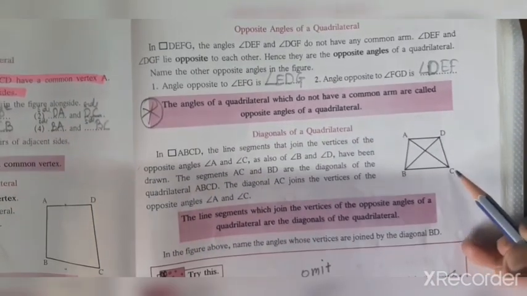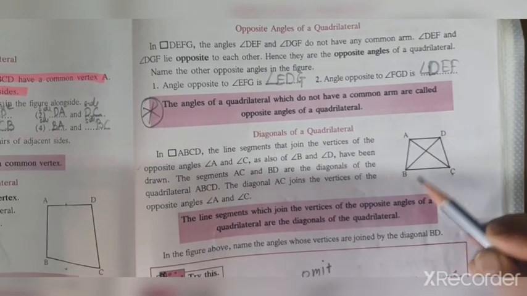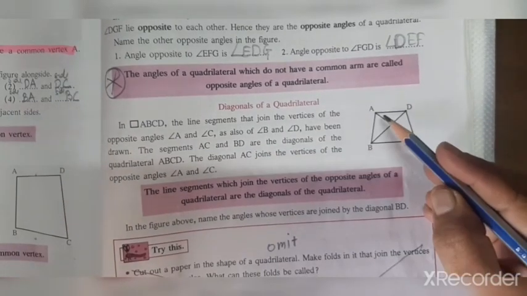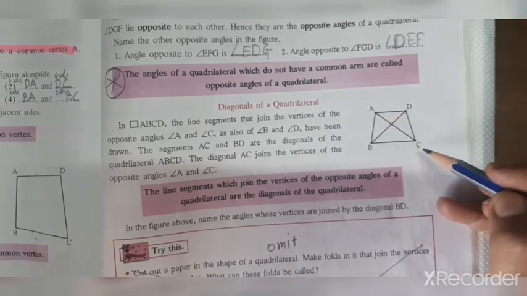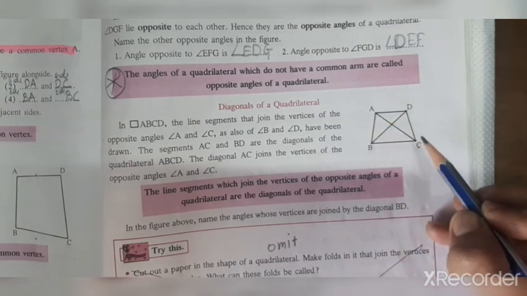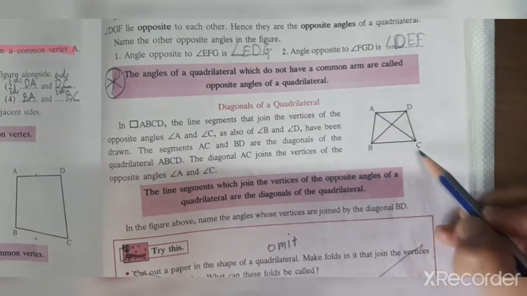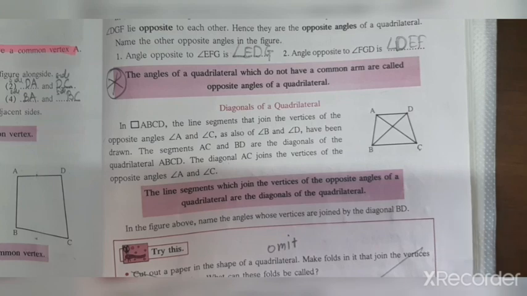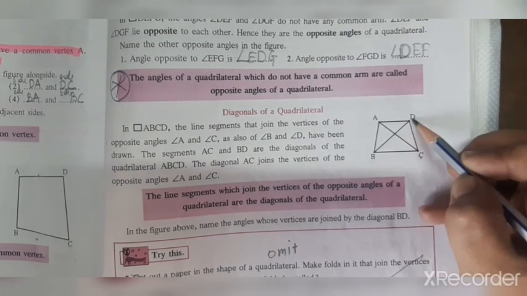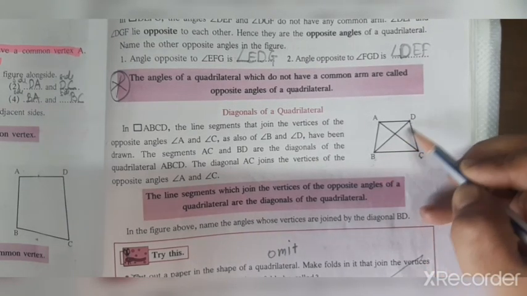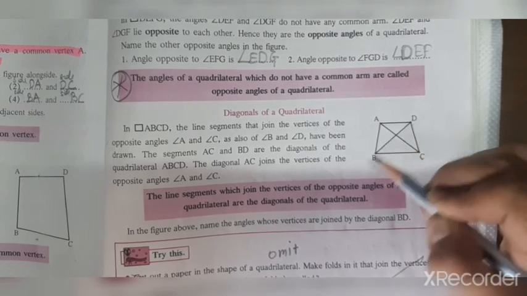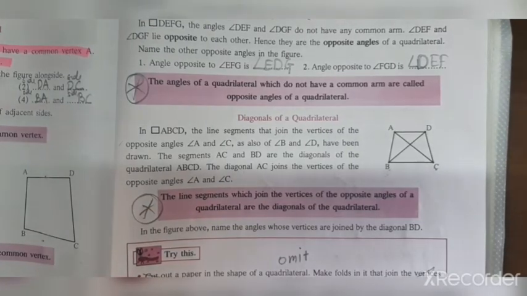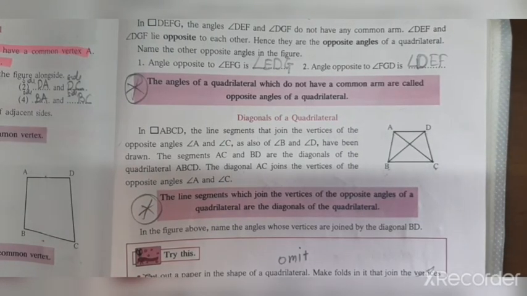How are the diagonals formed? The line segment which joins the opposite angles of a quadrilateral is called a diagonal. For example, in this quadrilateral ABCD, the opposite angles are A and C. So if I join these opposite angles, I am getting AC. So AC becomes the diagonal. The other opposite angles are B and D. So if I join B and D, I am getting BD. So BD is a diagonal. Okay. So these are the different points which we had to learn.